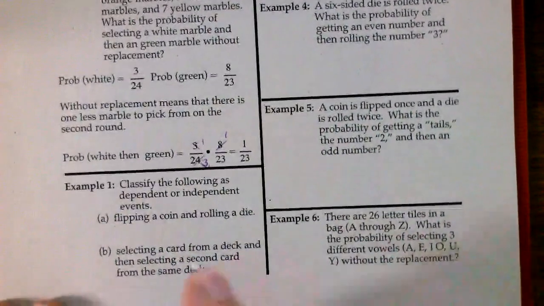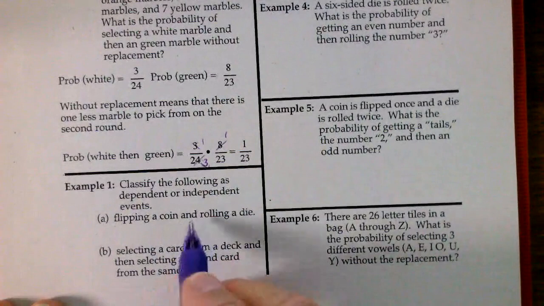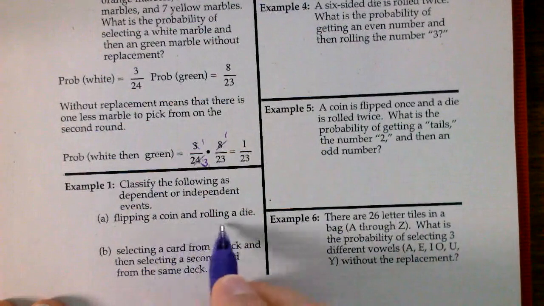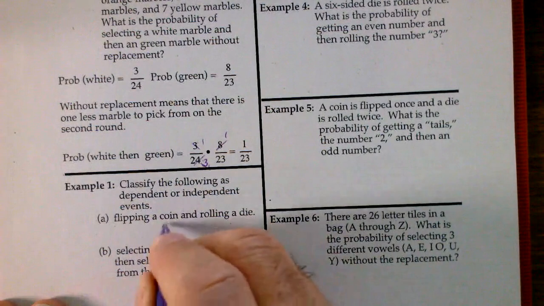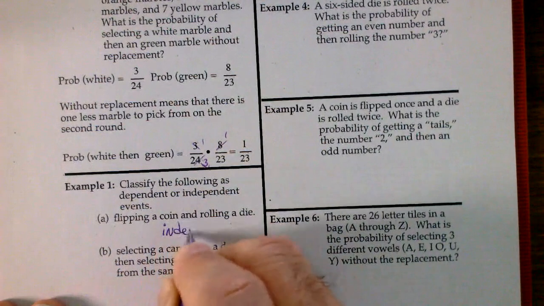Now, this is asking simply to classify the events. Flipping a coin and rolling a die, they do not affect each other. We call these independent.